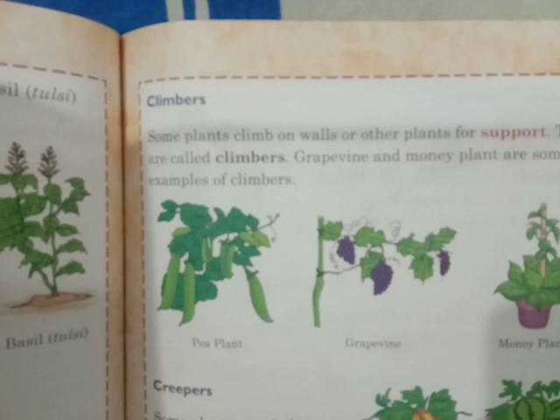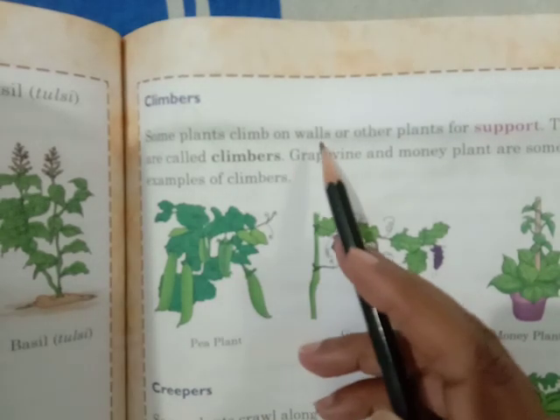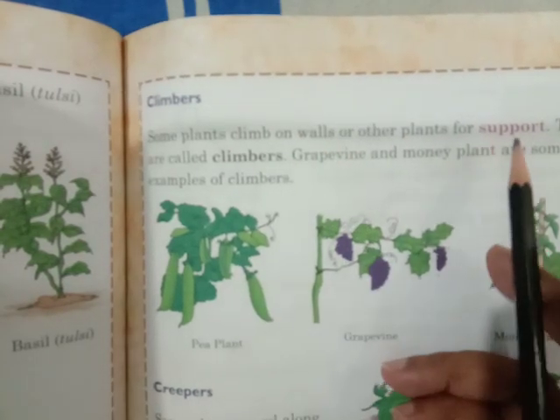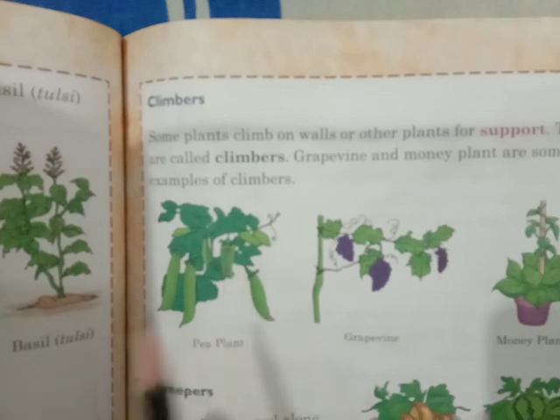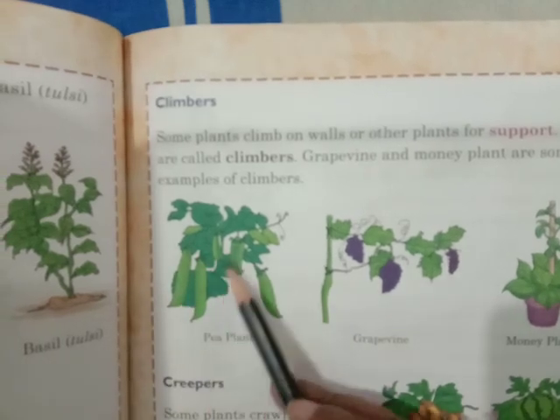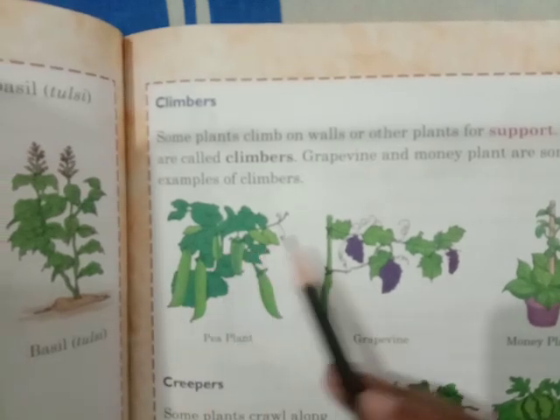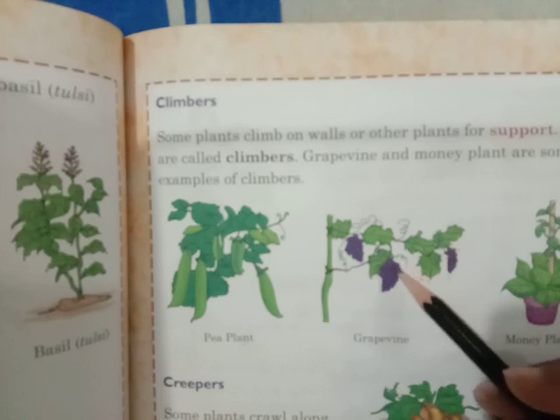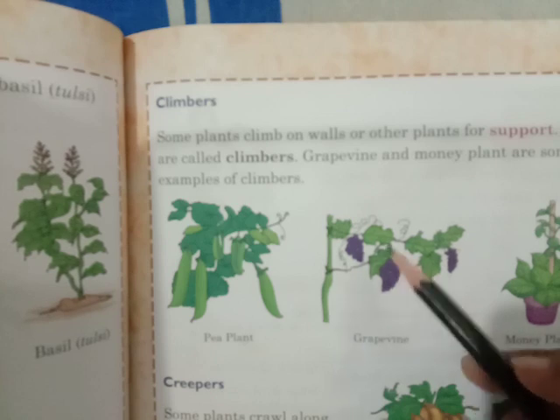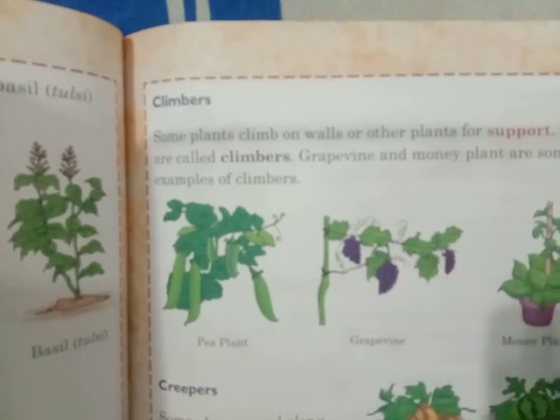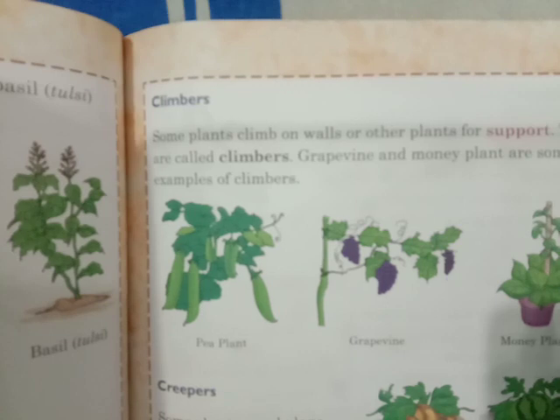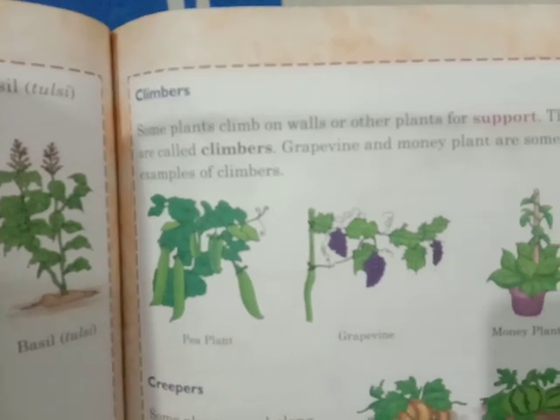So they usually climb onto walls or other plants for support. Can you see the climber? A pea plant is also a climber plant. The grapevine is also a climber plant, as well as money plant.